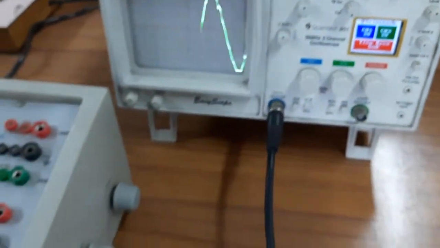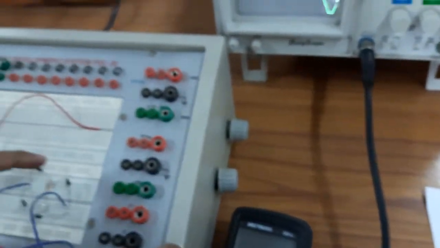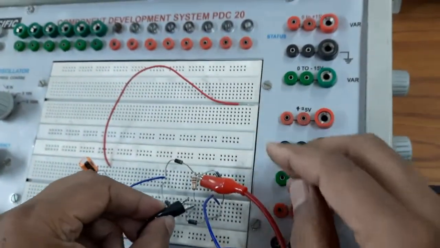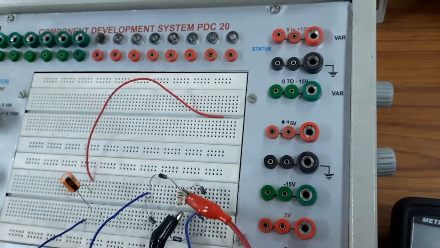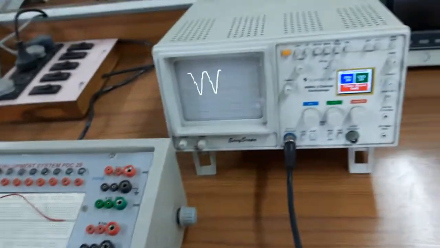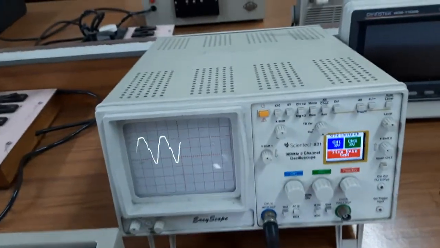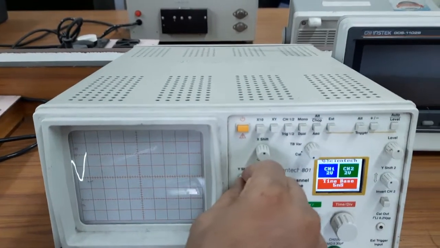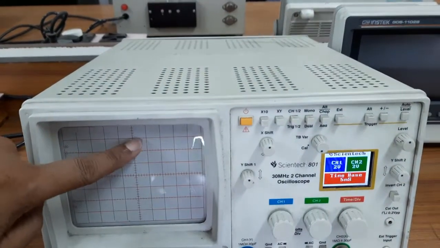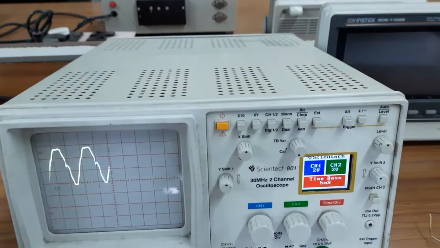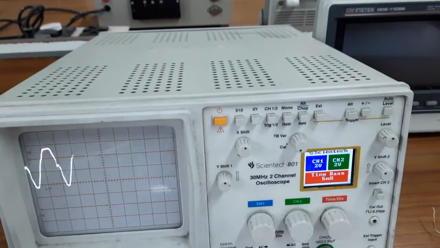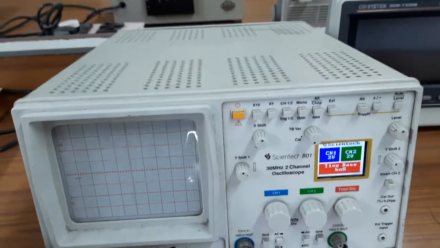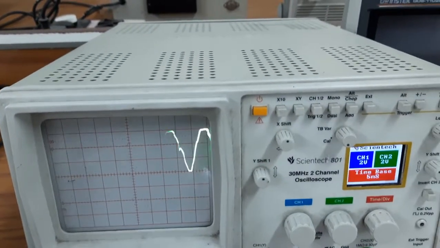The second reading is output voltage. Output will be across the resistance. So our CRO will be connected between the resistance and you can follow in the CRO. The reading is how much? It's 2.8 into 2 volt per division, that means 5.6 volt. So the output voltage, or VM, is equal to 5.6 volt.